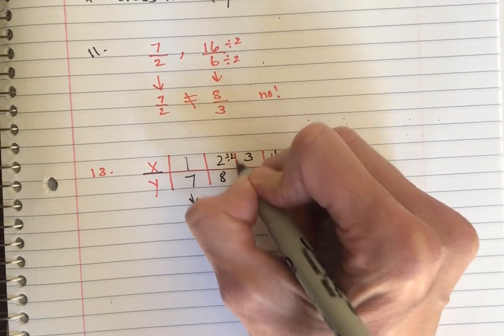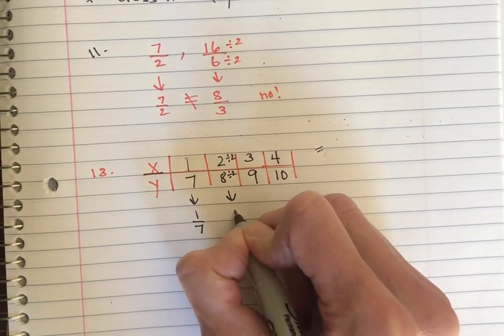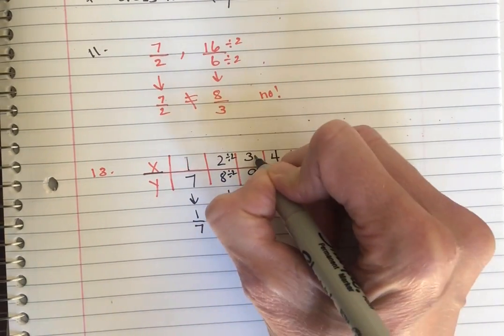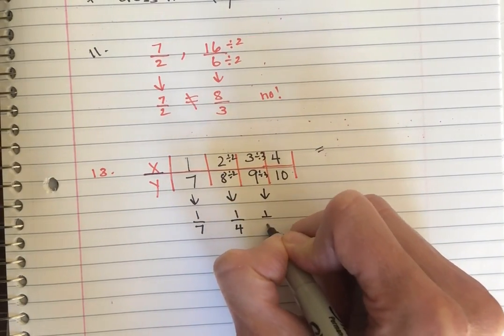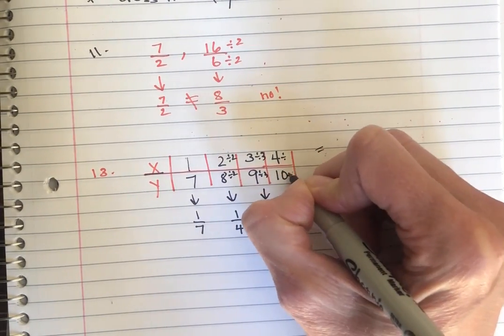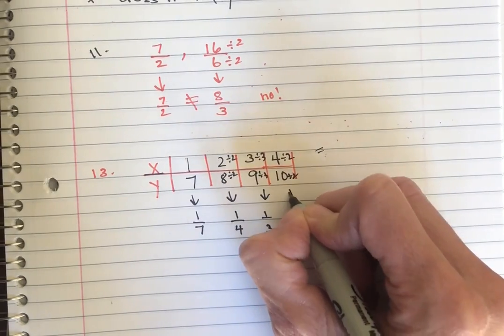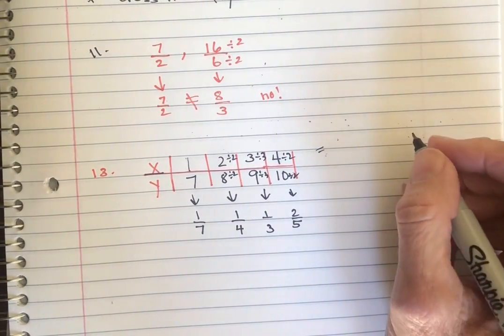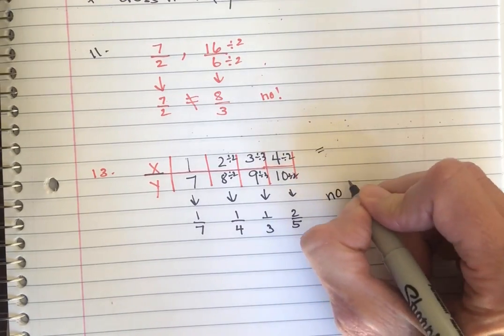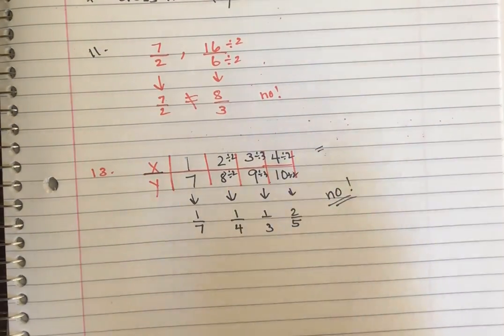These can be divided by 2 for a 1 to 4 ratio. These can be divided by 3 for a 1 to 3 ratio. And these can be divided by 2 for a 2 to 5 ratio. So none of these ratios are equal. So definitely a no. They would all have to be equal.